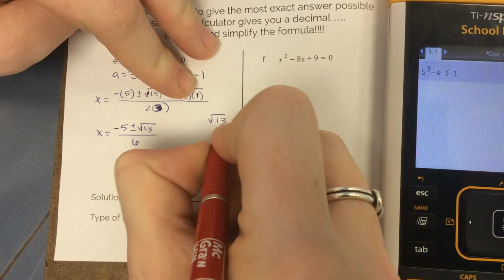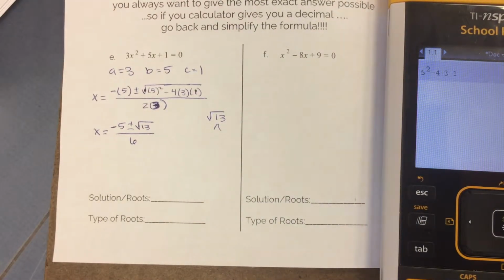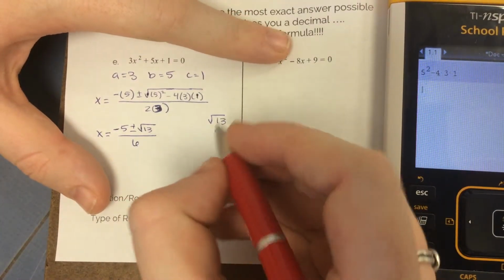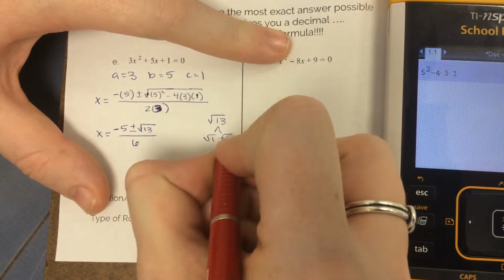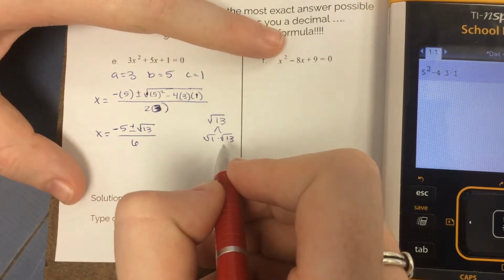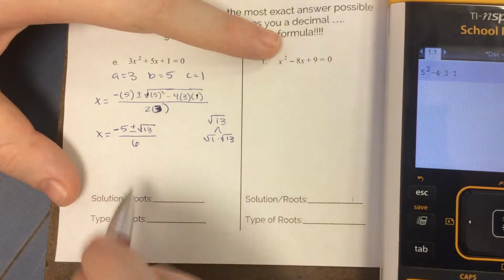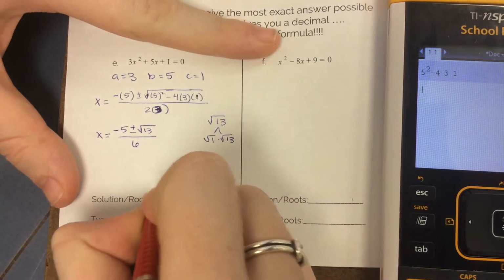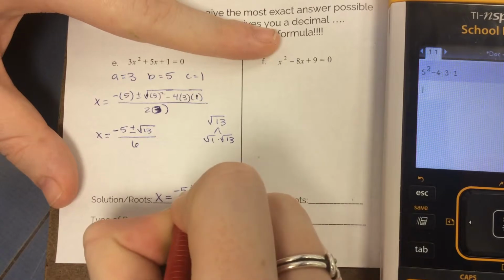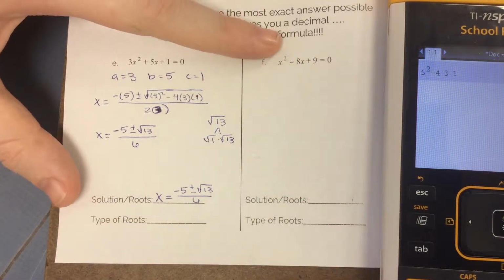Like when we had the square root of 13, we could try to break it up into 2 factors. But 13 is unique in the sense that there's not another factor of 13. The only factors of 13 are the square root of 1 times the square root of 13, and that doesn't help you simplify it at all. So you can't simplify it anymore. If you cannot simplify the square root anymore, you're going to leave your solution as x equals negative 5 plus or minus the square root of 13 over 6. That's what you're going to leave your solution as.